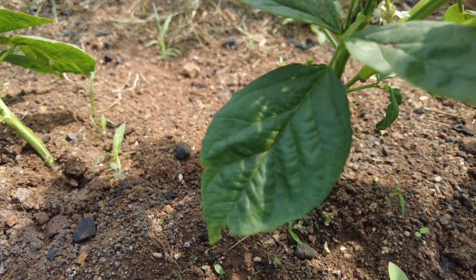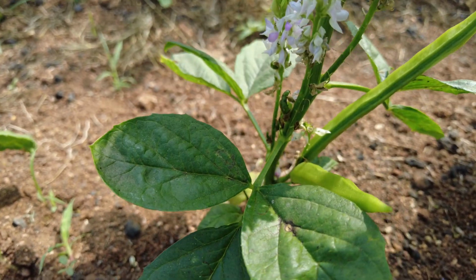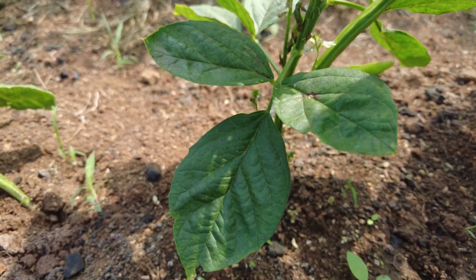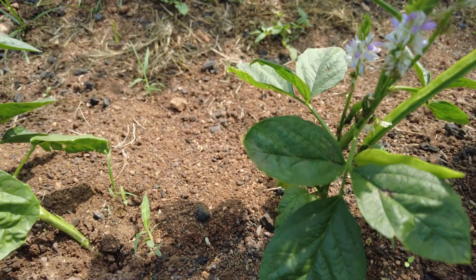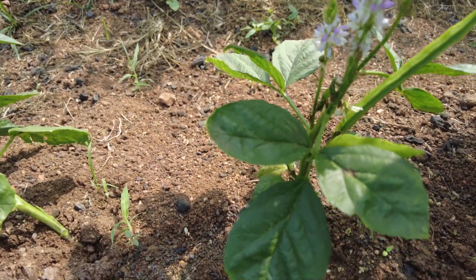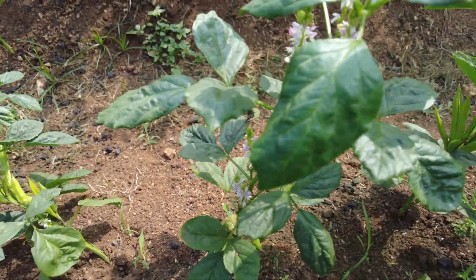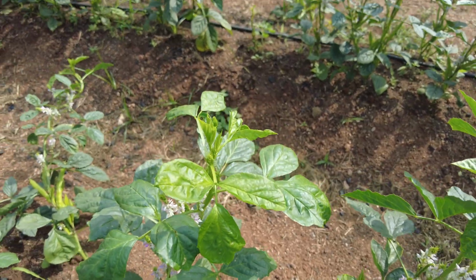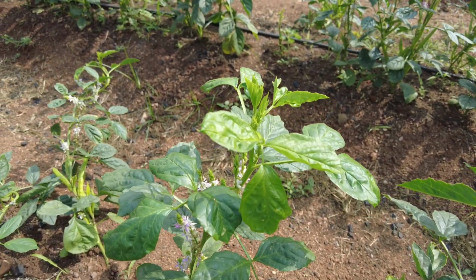You see only two here. Can you imagine, compared with the control, many fruits are there, but here flowering is very high and it is still growing. You see flowers are there. So this is very special, because crop wise we love this kind of thing.